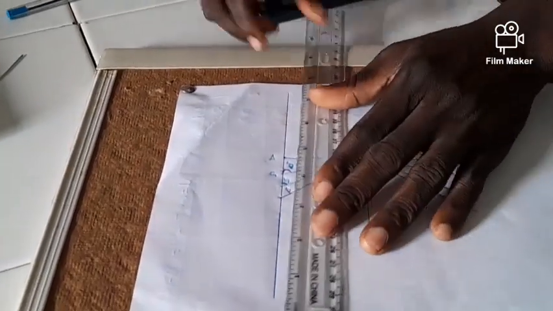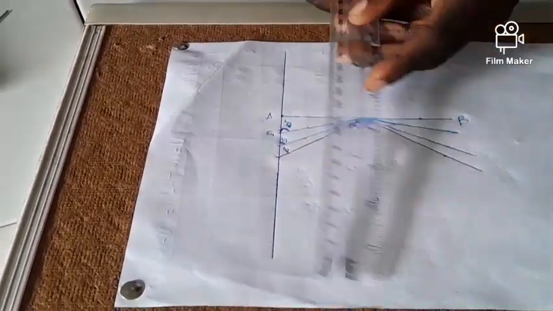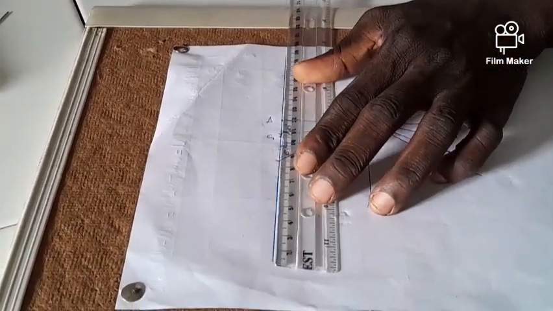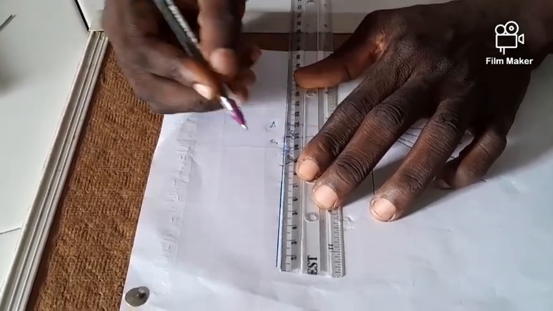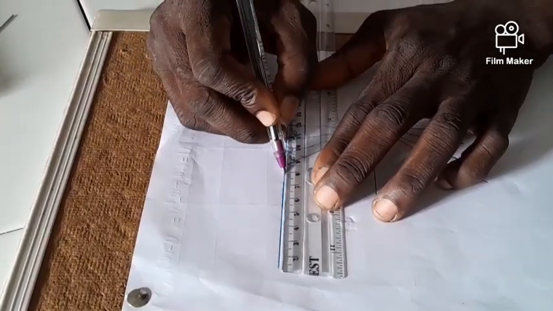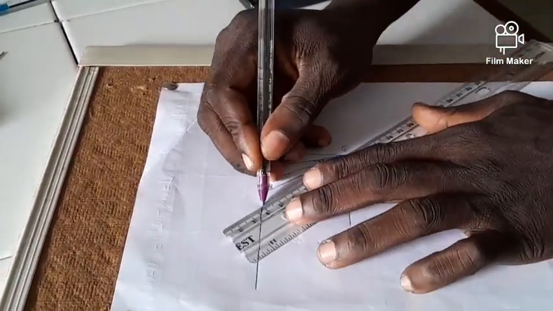So I have 4.5 from point A again. So I have A. Oh, sorry. So this is 1, 2, 3, 4.5 here. So I'll join this again.